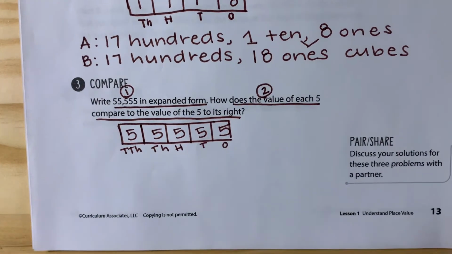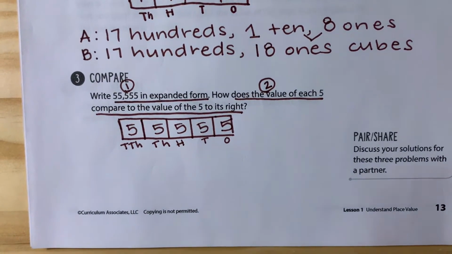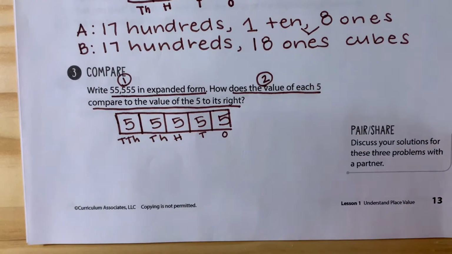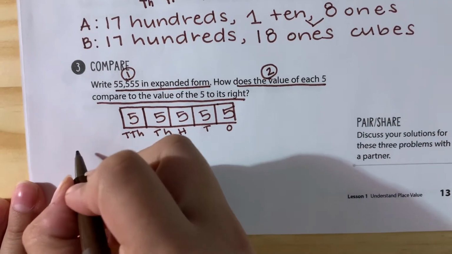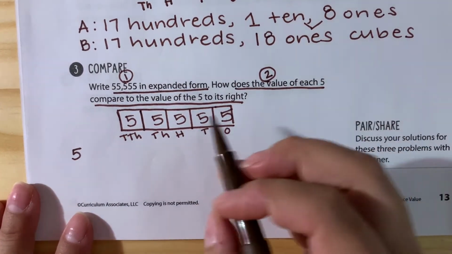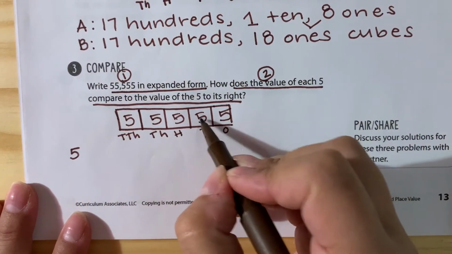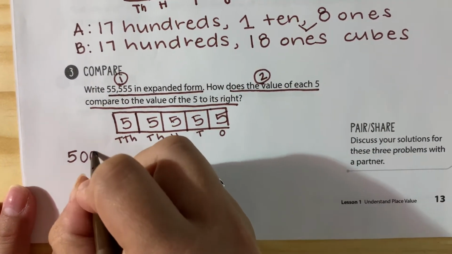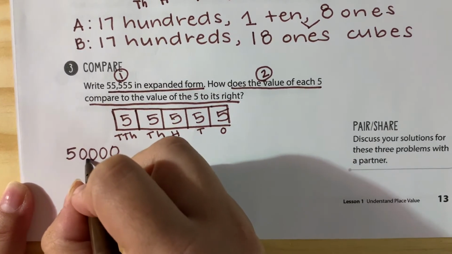So to make this an expanded form, remember, expanded form is when we break apart each place value by their value. So for the 10,000, we're going to keep our 5, and then however many places to the right, we're going to add a 0. So 1, 2, 3, 4. So that means we are going to give this 5 4 zeros, meaning we have 50,000.